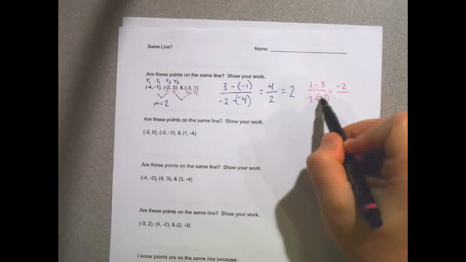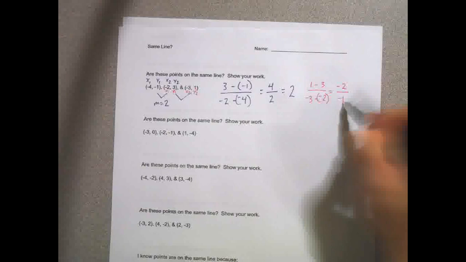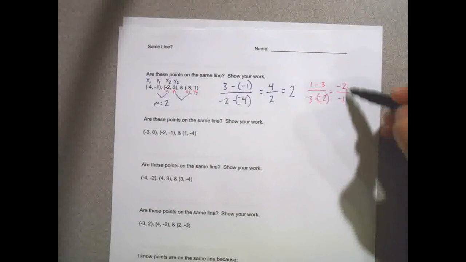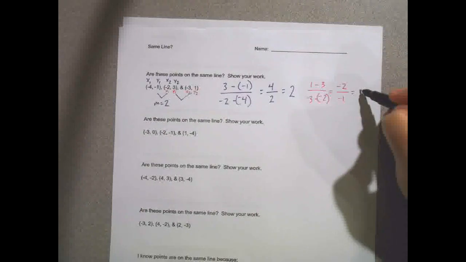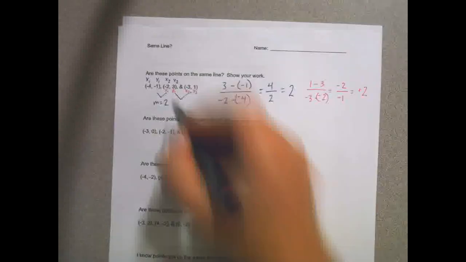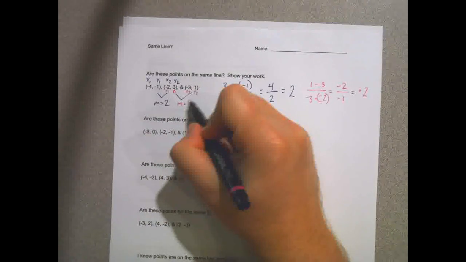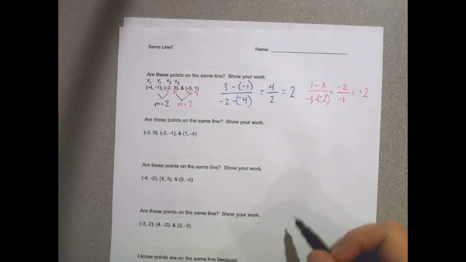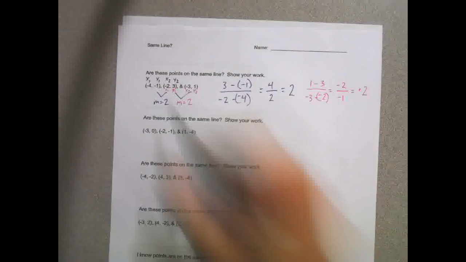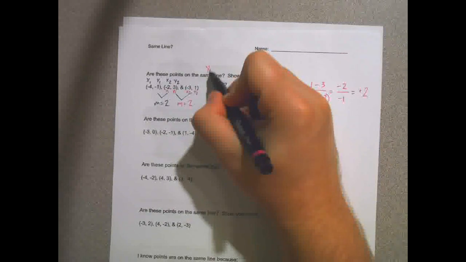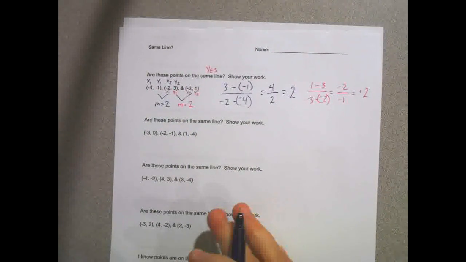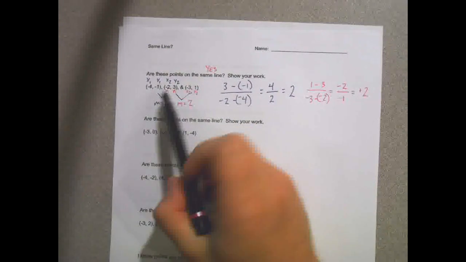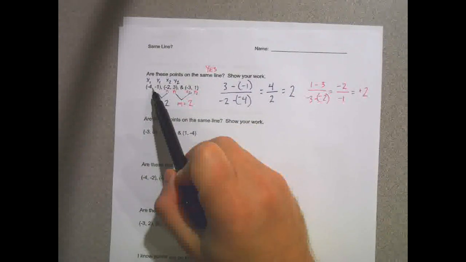-3 minus -2 is -3 plus 2. So that's -1. Now I have -2 over -1. That makes this slope positive 2. So m here equals 2. So that is the same slope. Are these points on the same line? Yes.